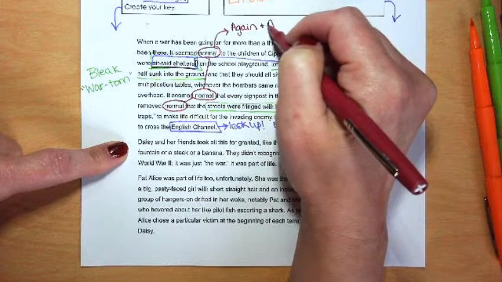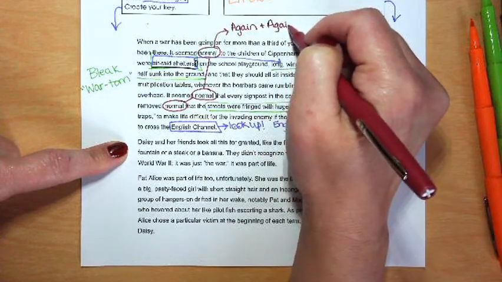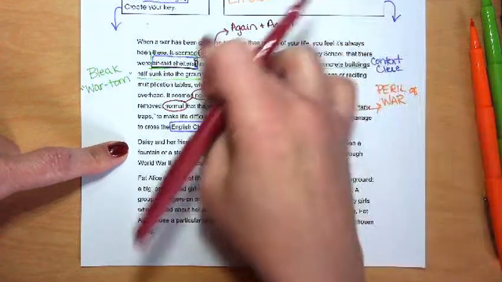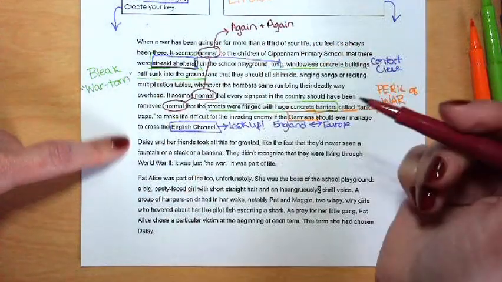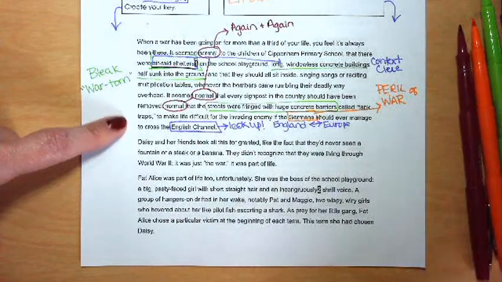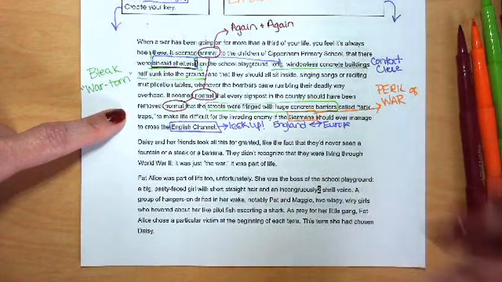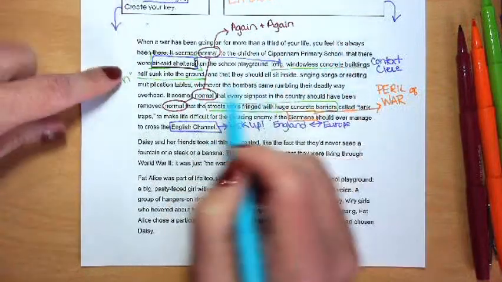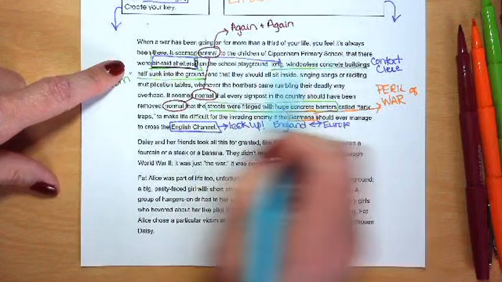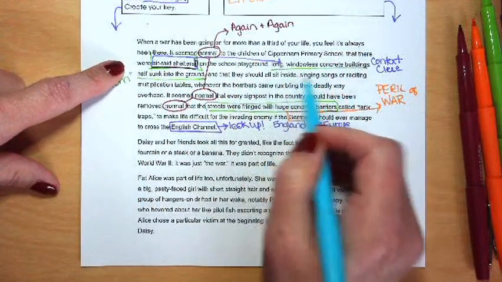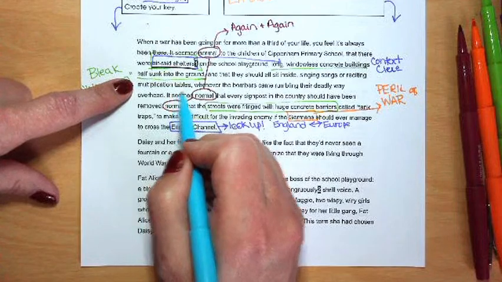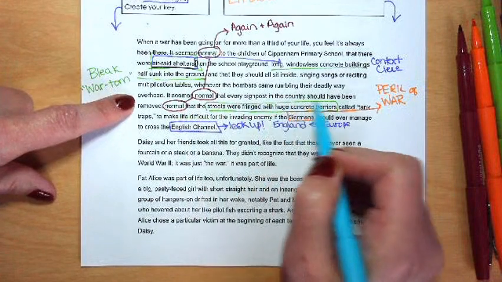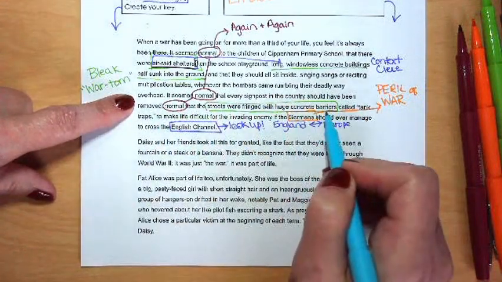Now, our author did that on purpose. And it's a clue, right? My guess is that at some point in time, the author is going to start to contrast normal. And I want to share a personal anecdote with you. Are you ready for this? She says here in this very first paragraph, which is a lot, we're already deconstructing it here. She says the children would sing songs, reciting multiplication tables whenever the bombers came rumbling their deadly way overhead, and it seemed normal that every signpost should have been removed, normal that the streets were fringed.